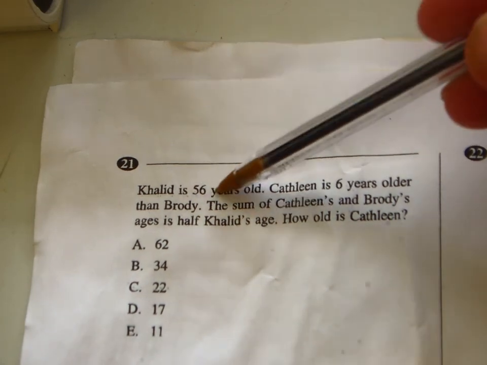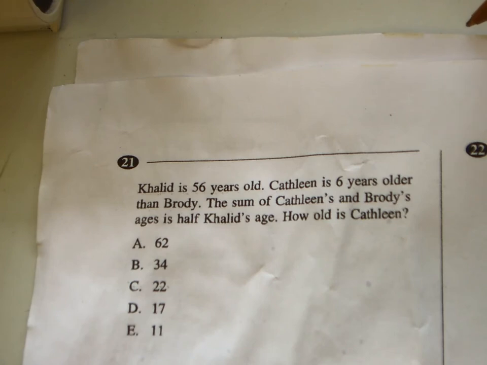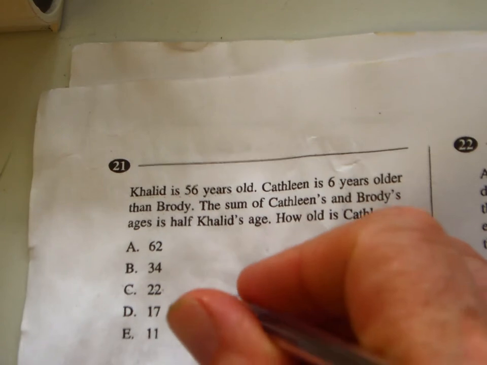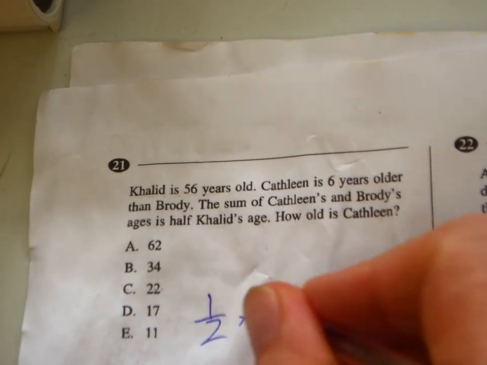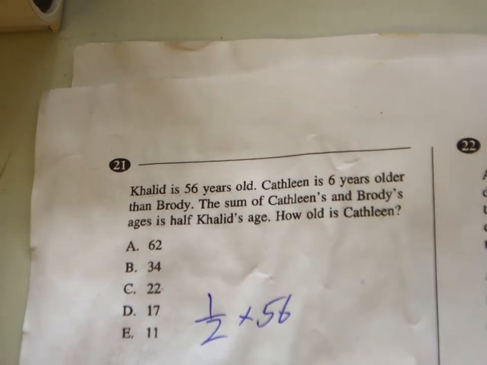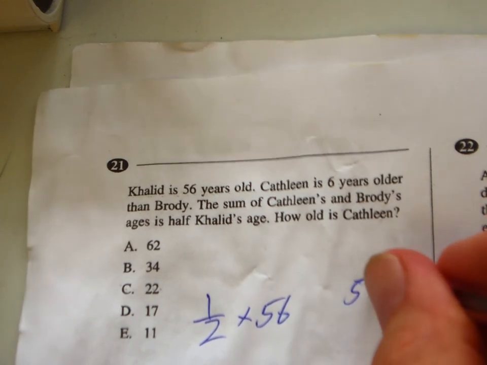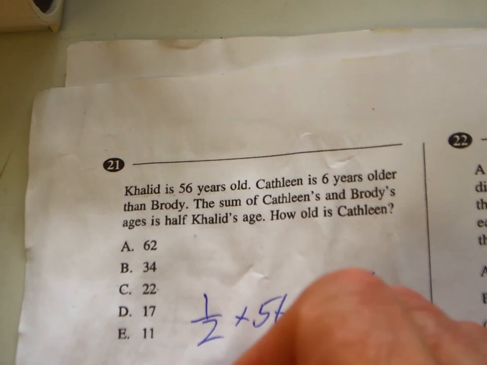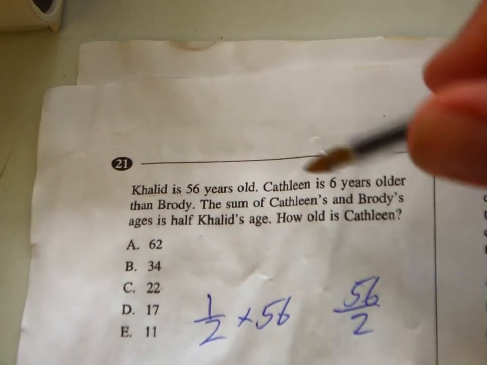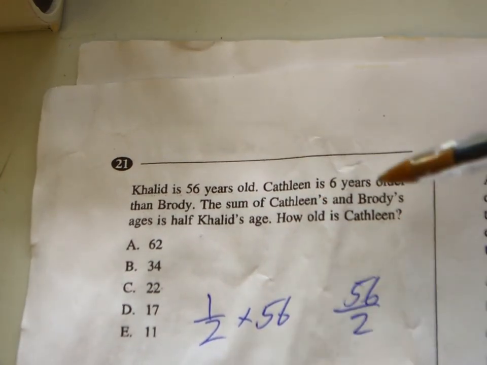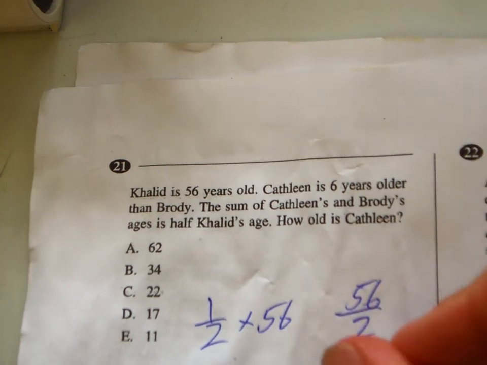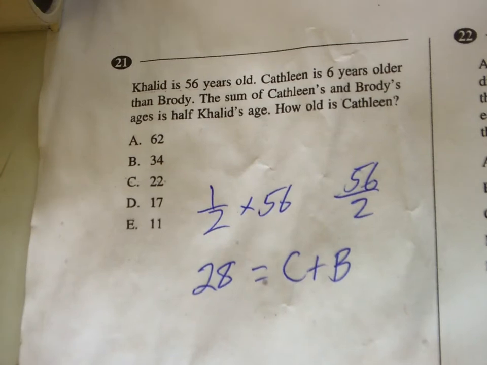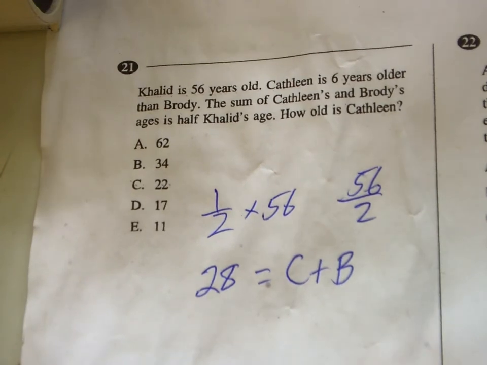How old is Kathleen? Okay, so let's think first. What is going to be half of Kayla's age? Because together they're half of Kayla's age. So we want 1/2 of 56, which is the same as 56 divided by 2. If you do that, you get 28. So you know that Kathleen and Brody add up to 28. Right? I'll put K plus B.